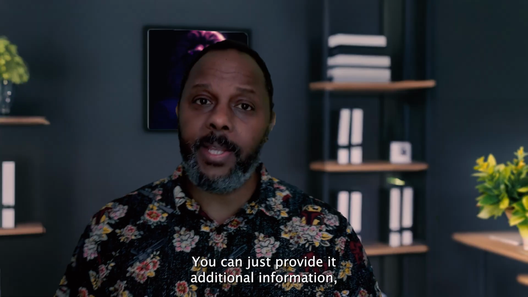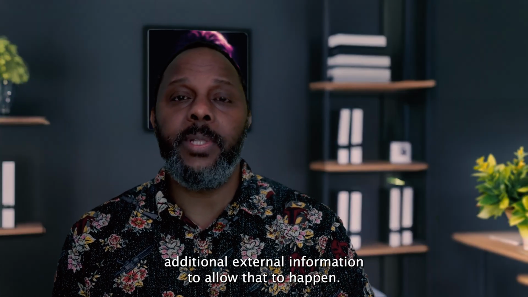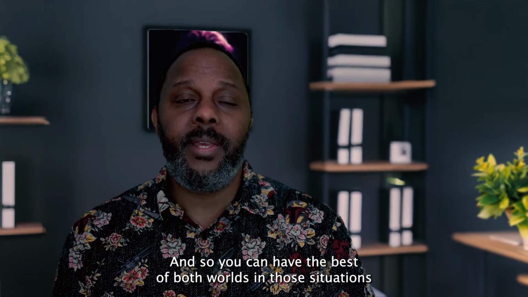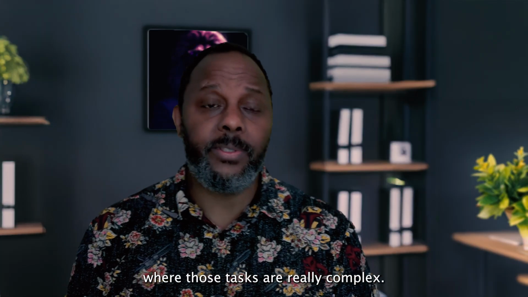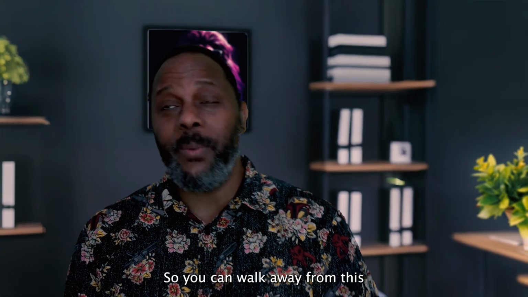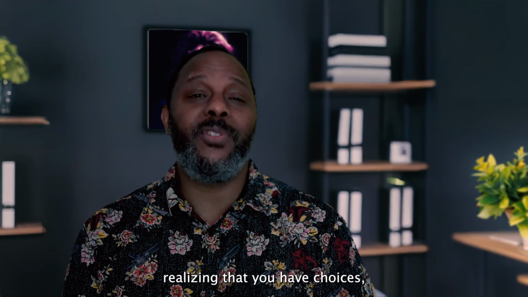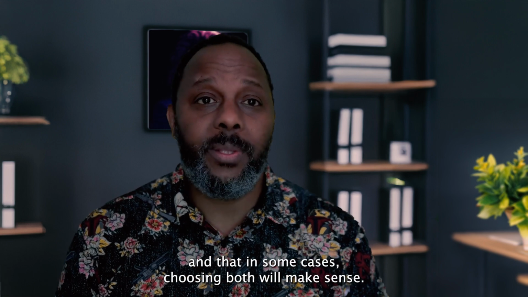You can just provide additional external information to allow that to happen. And so you can have the best of both worlds in those situations where those tasks are really complex. So you can walk away from this realizing that you have choices and that in some cases, choosing both will make sense.